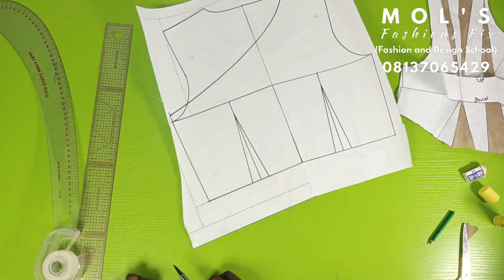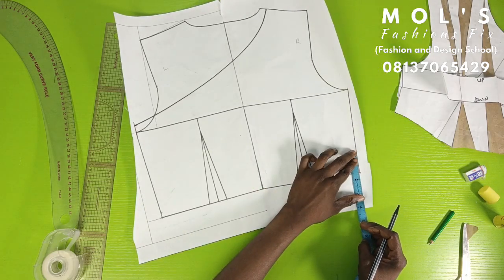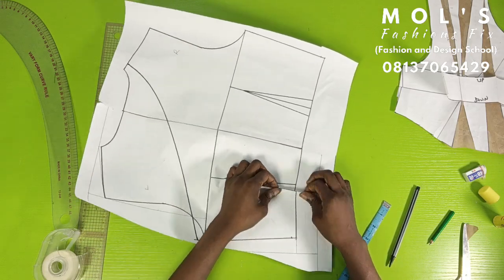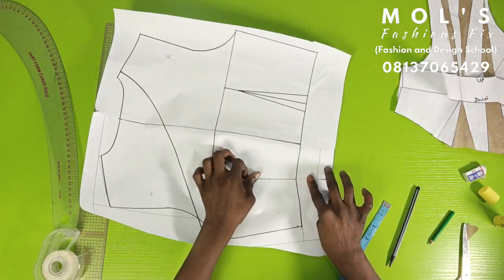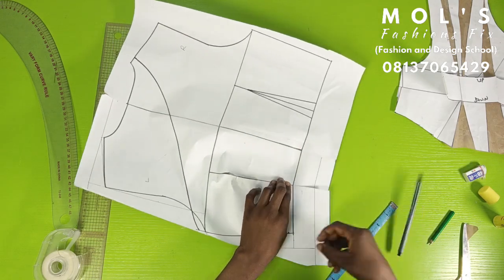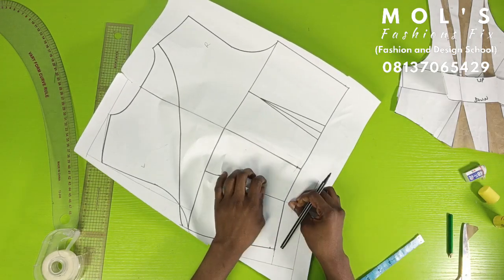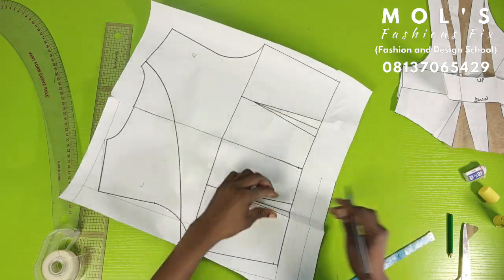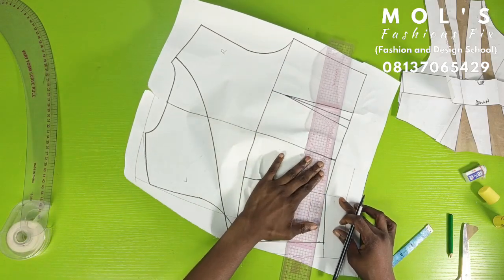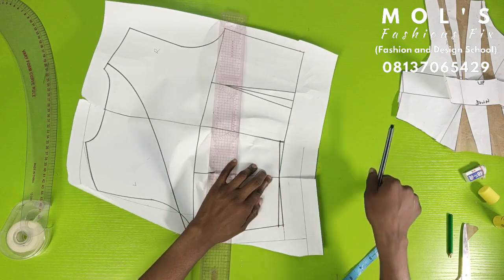Then on the waistline, don't forget we did ¼ inch, ¼ inch on both sides. So you're going to repeat the same here. Then temporarily close the waist darts so that you can connect this line. Then on the center back, take ¼ inch as well. So temporarily close the waist darts, and connect these lines. So you see there's nothing much at the back. So this is it. Can you see that? Then cut off.